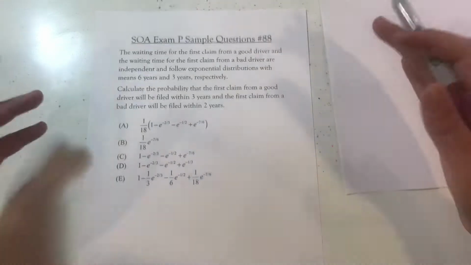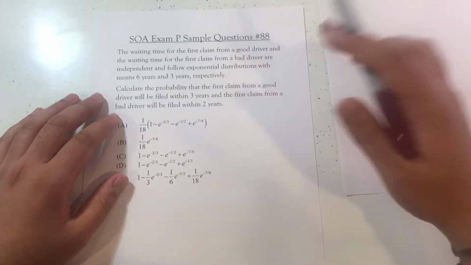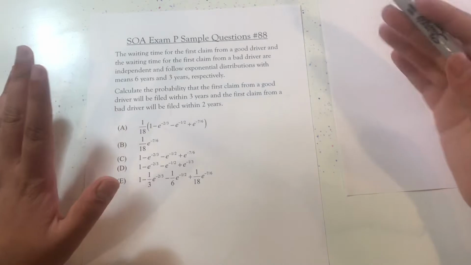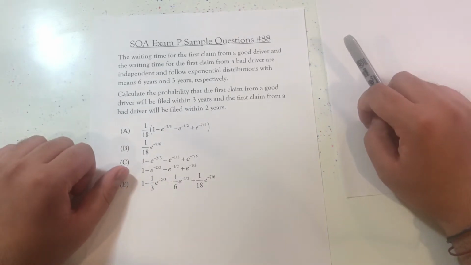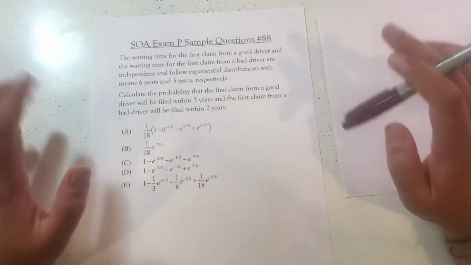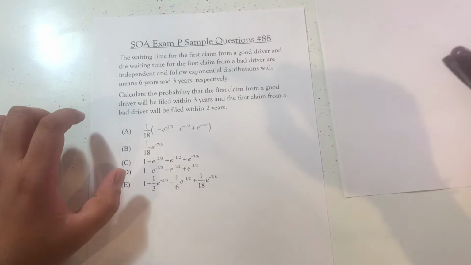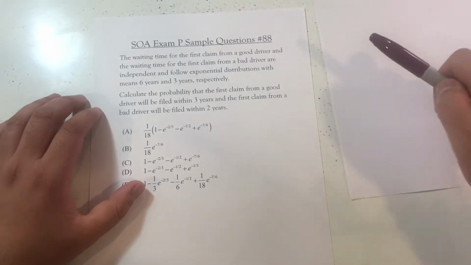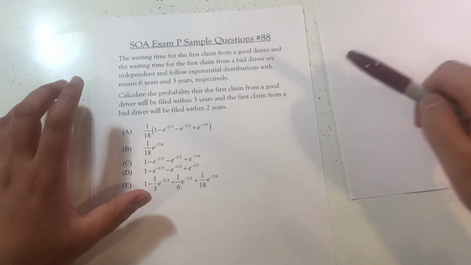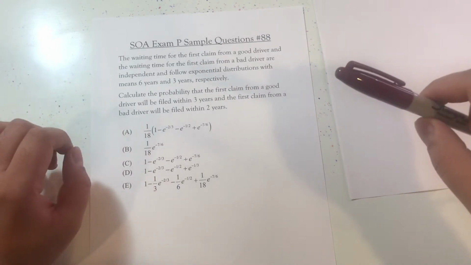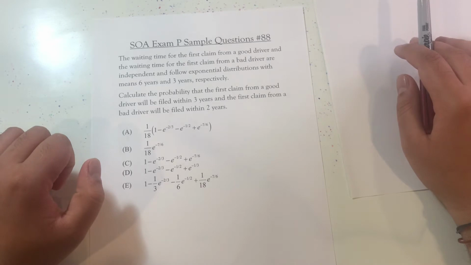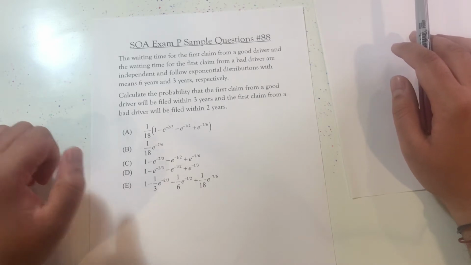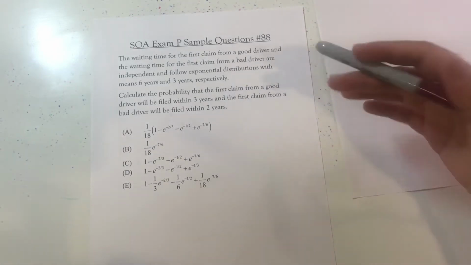All right, so in this video, we're going to go through sample question 88 from the Society of Actuaries ExamP list of sample questions. The question reads, the waiting time for the first claim from a good driver and the waiting time for the first claim from a bad driver are independent and follow exponential distributions with mean 6 years and 3 years respectively. Calculate the probability that the first claim from a good driver will be filed within 3 years and the first claim from a bad driver will be filed within 2 years.